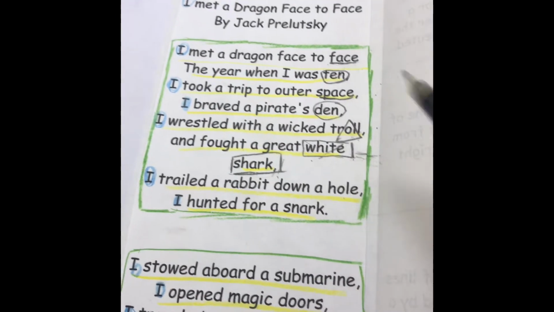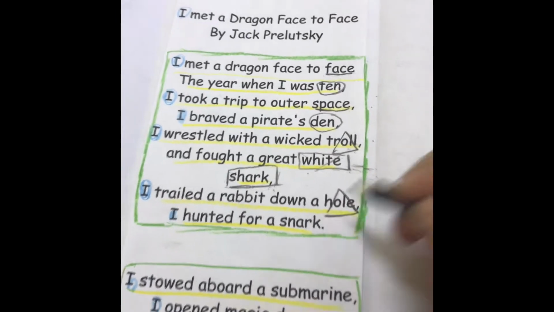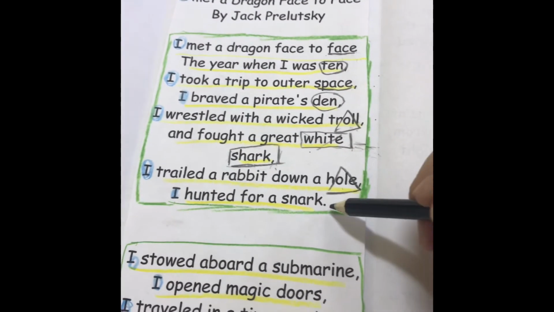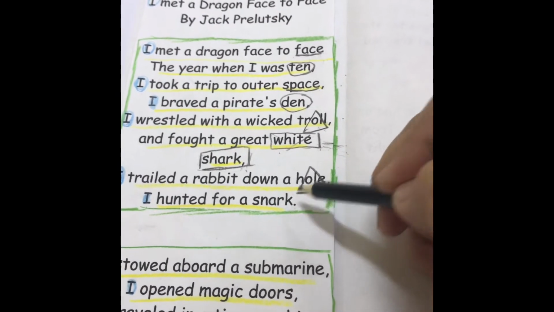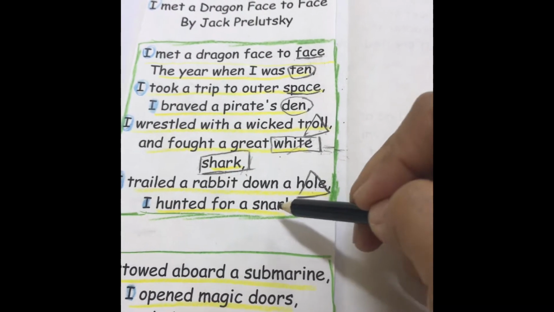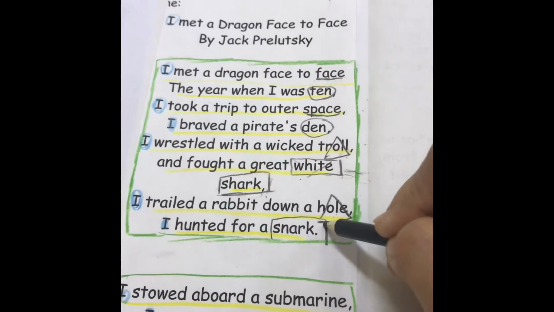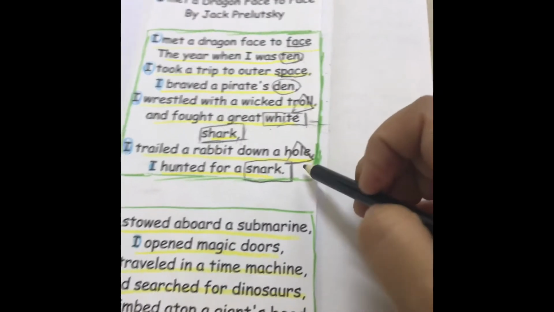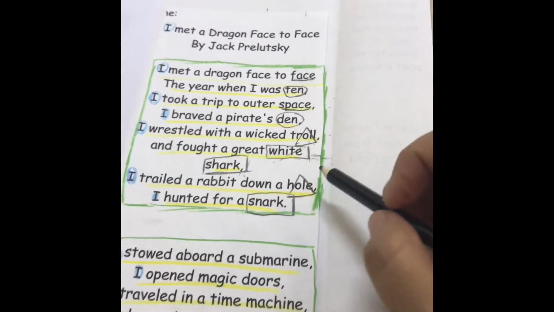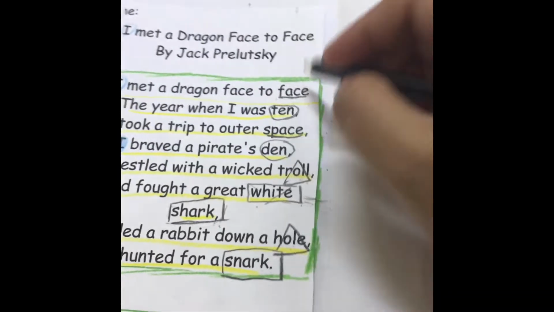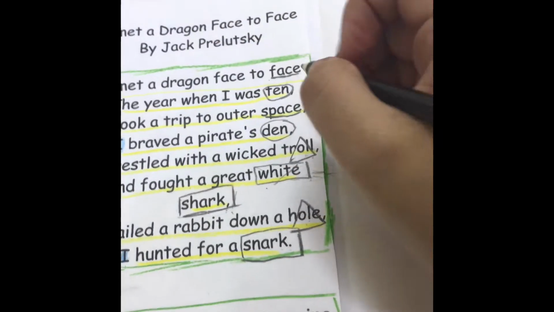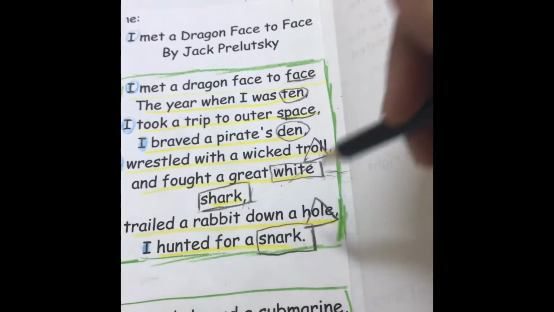Troll rhymes with whole, right? So we can put a triangle on that one. And then we have the word snark, whole, that doesn't rhyme. Snark, shark, yes. So we're going to do the same shape, okay?